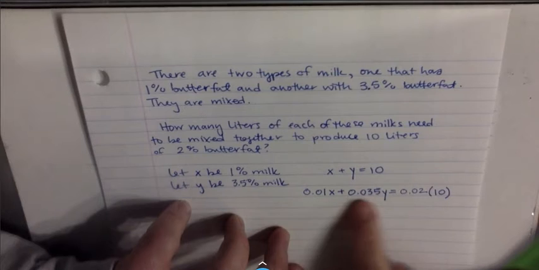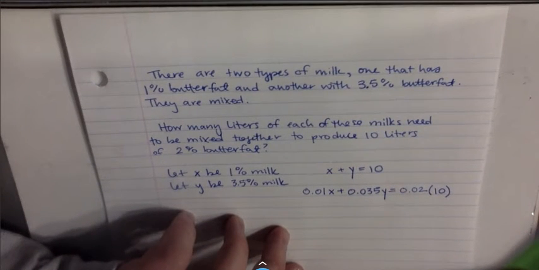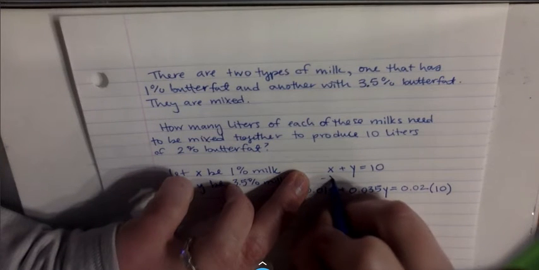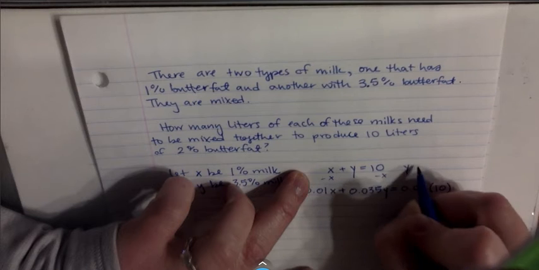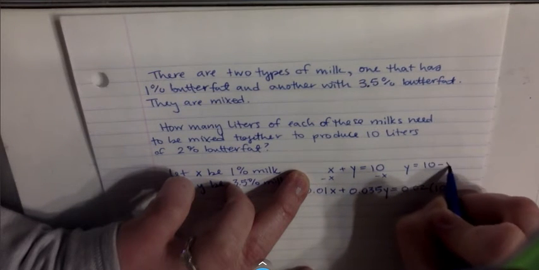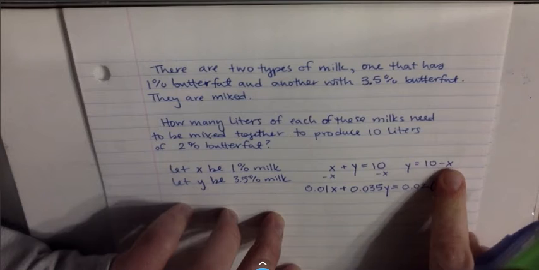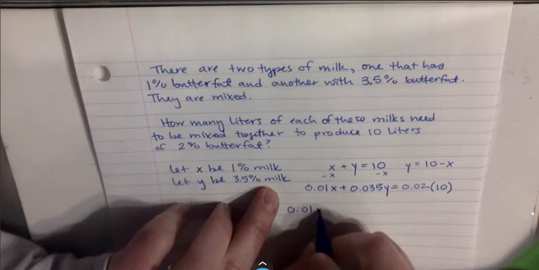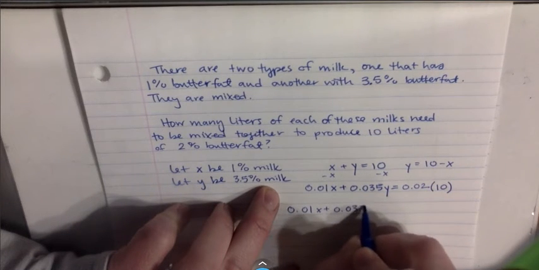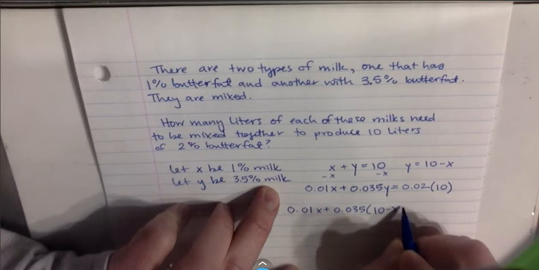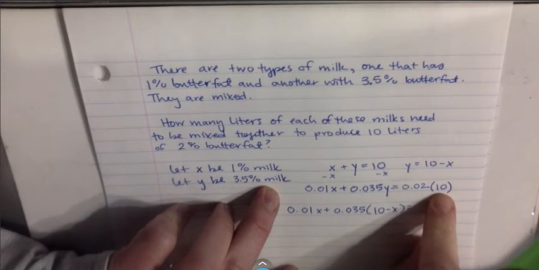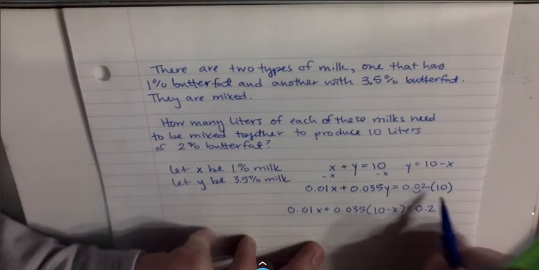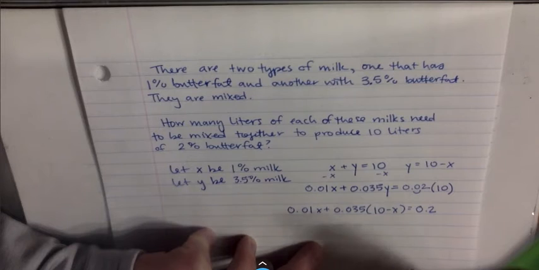Now we are going to take all of this and actually solve for one of those variables. Let's do substitution because that seems easy enough. So I'm going to subtract x from both sides. So we get y is equal to 10 minus x. And from there I can put this equation in for this y variable right here. 0.01x plus 0.035 times 10 minus x is equal to 0.02 times 10 is 0.2. We're just moving that decimal place over as we multiply by 10.